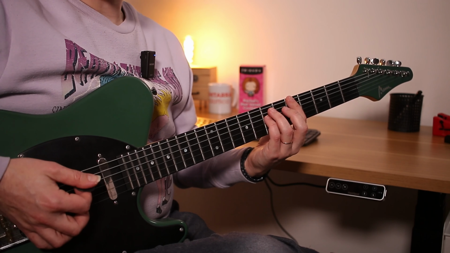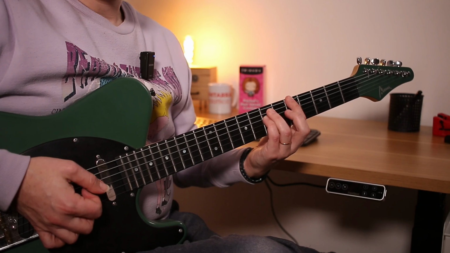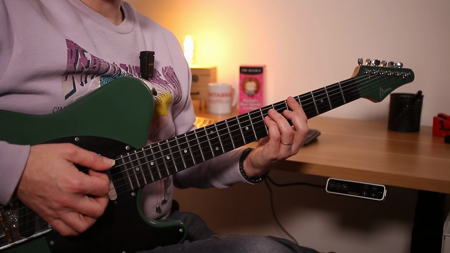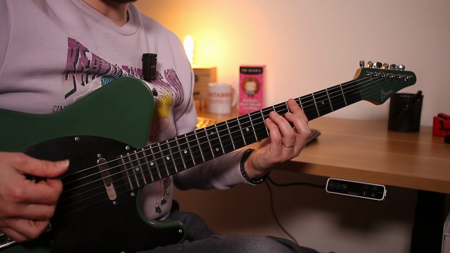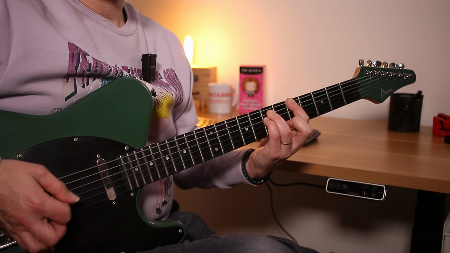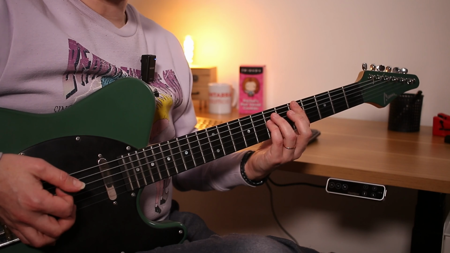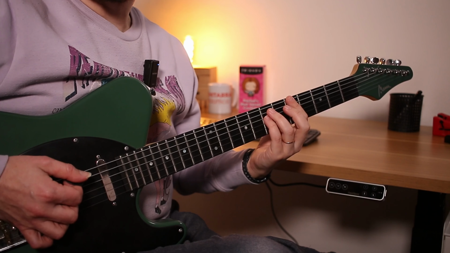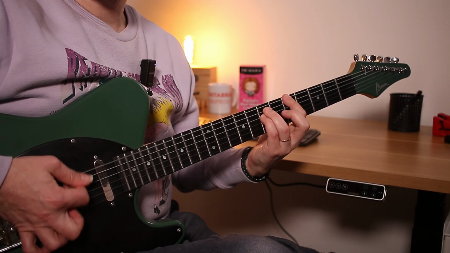If it sounds a little bit too muffled, then you need to move your hand closer to the bridge. If it sounds a little too sloppy, move your hand slightly away from the bridge, near the neck. It's all about millimeters. Take your time to find the sweet spot. This is correct, this is not.